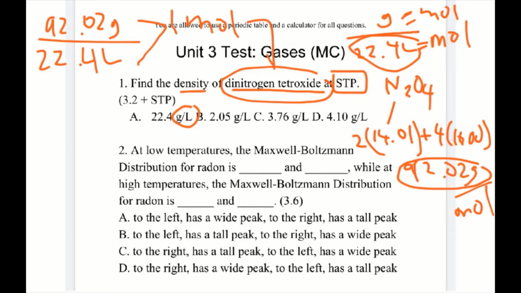So all we have to do is simplify this ratio in order to find the density in grams per 1 liter. Dividing the numbers, 92.02 divided by 22.4 is actually going to be 4.10 grams per liter. And that's our answer, D.